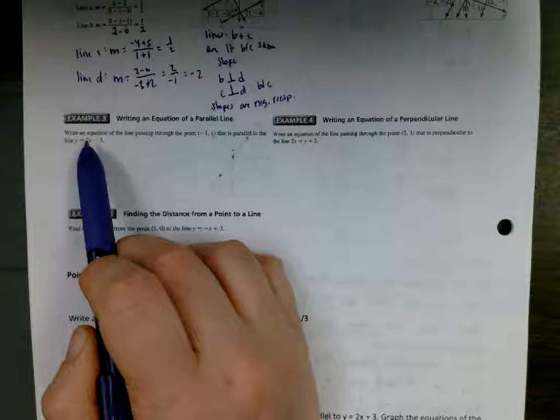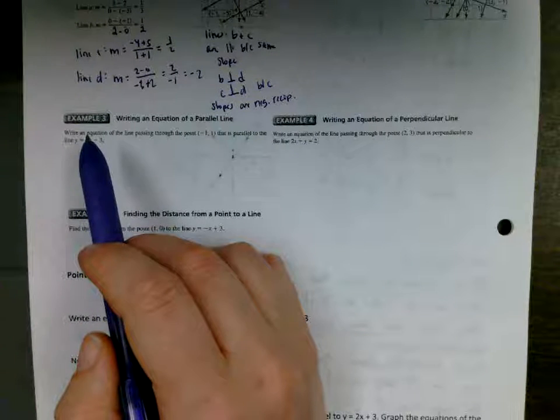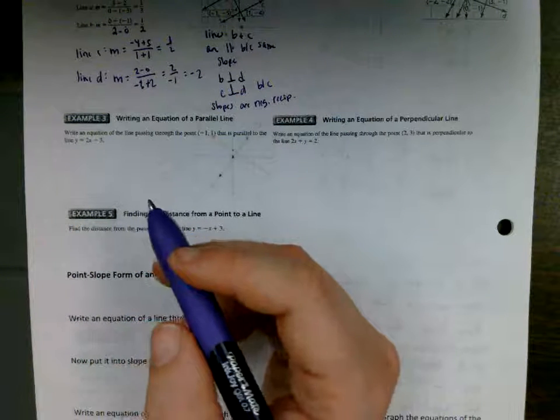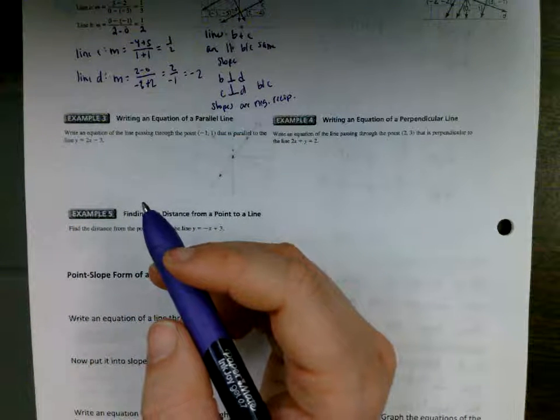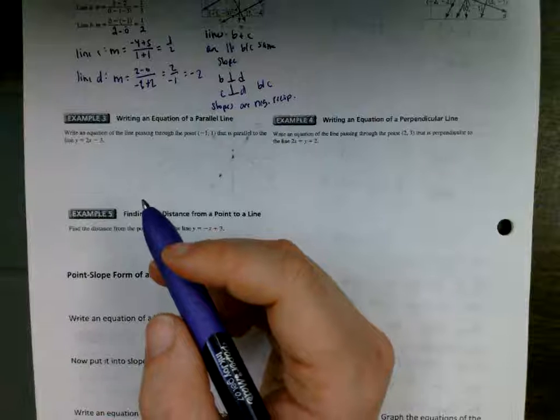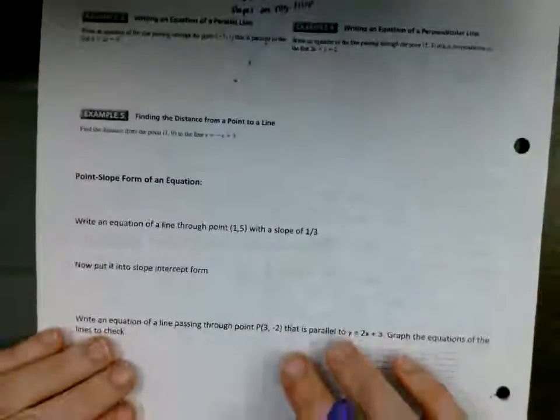Okay, example 3, write an equation of the line passing through the point -1, 1 that is parallel to the line y equals 2x minus 3. Okay, so what you're going to do here, you know what, we need to come back to that one. I'm sorry, we've got to skip that one too. Okay, sorry, we're going to skip down here to the bottom.